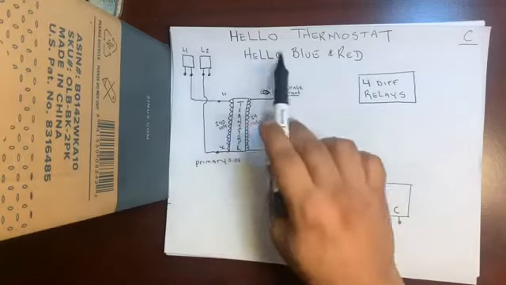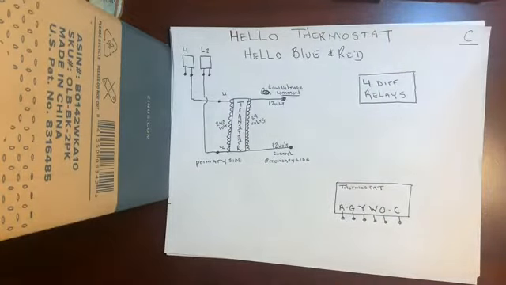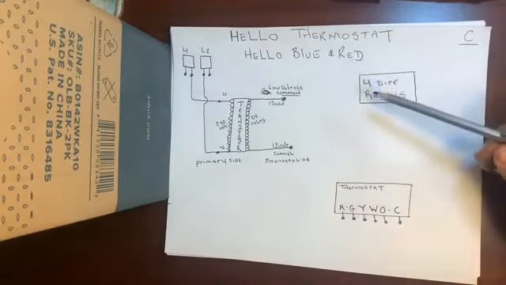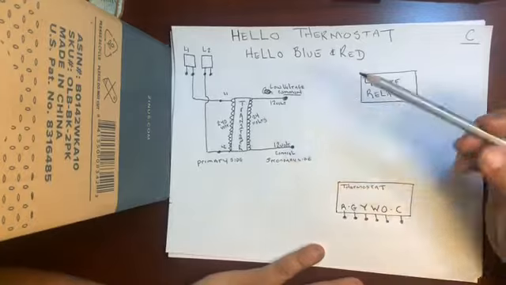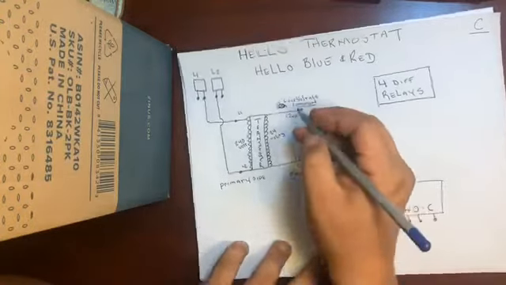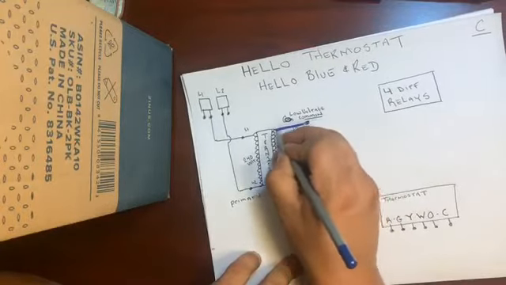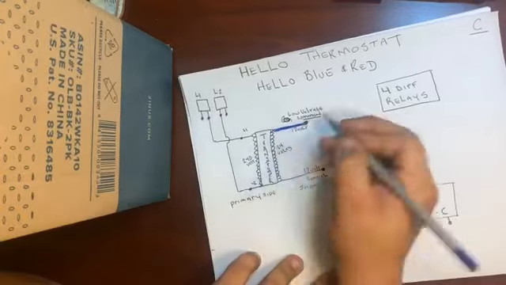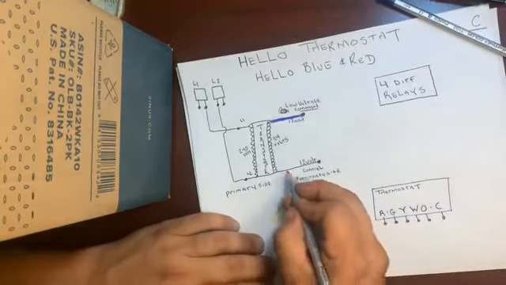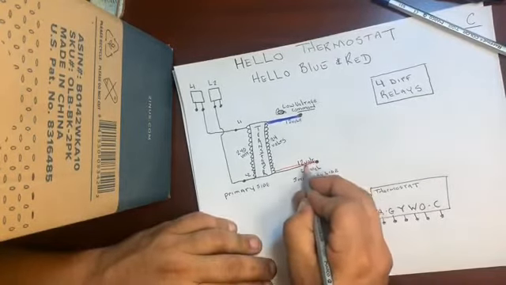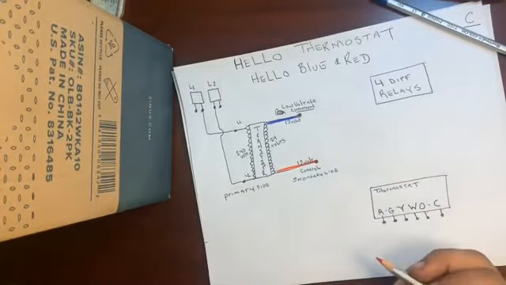First things first, hello thermostat, hello blue and red. Now we can put the pen down for a second and you can pick up colors. Blue and red. When we have our 24 volts here, I said we got 12 volts common, 12 volts control. Now we get colors. Your 12 volt common is always going to be blue. So go ahead and color that blue in there. Your 12 volt control is always going to be red.